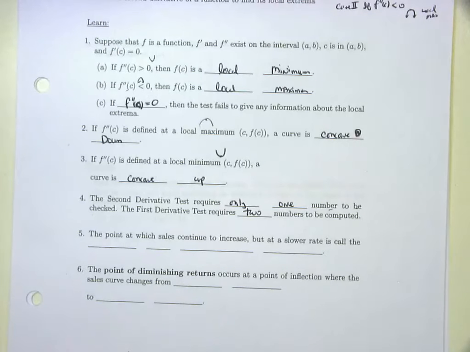But if they tell me to use intervals of increase and decrease, I don't need to do the second derivative test. I can tell you from the number line of the first derivative test whether it's a max or min. But if you just give me a critical point and we need to tell you quickly if it's a max or min, use the second derivative test. Just plug in. If it's positive, concave up, it's going to be a minimum. If it's negative, concave down, it'll be a maximum. It's much quicker.